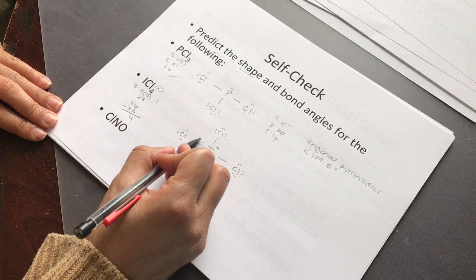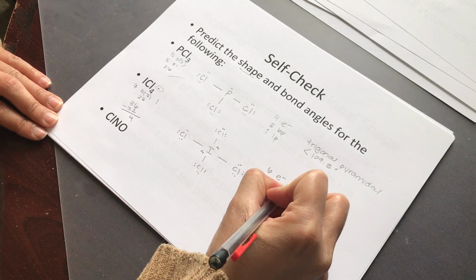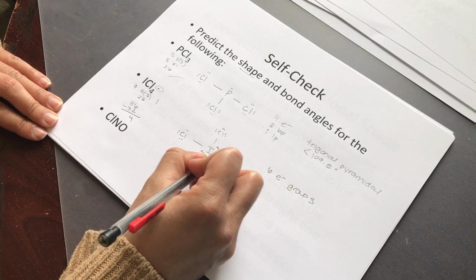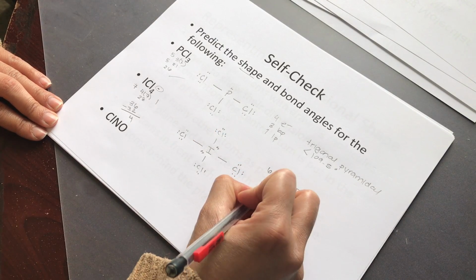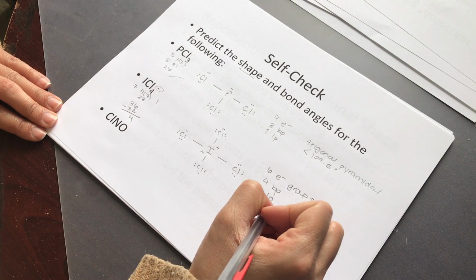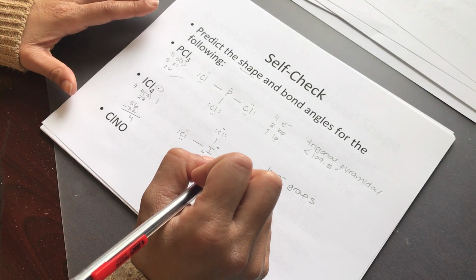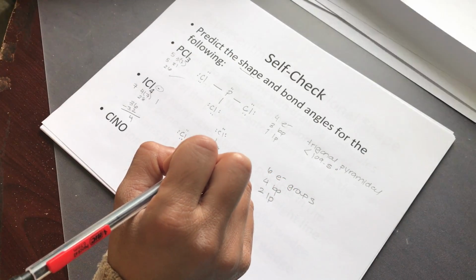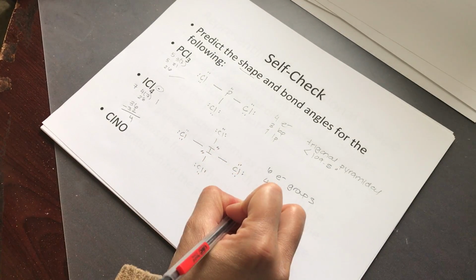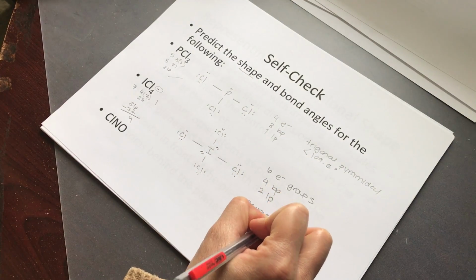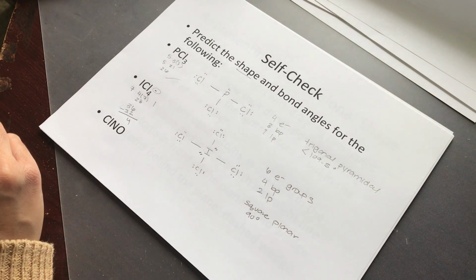1, 2, 3, 4, 5, 6. 6 electron groups. 1, 2, 3, 4 bonding pairs, 2 lone pairs. This shape is, from the chart, what we just talked about with the octahedral shape, when we have 6 electron groups, 4 bonding and 2 lone pairs: square planar. And my angle is 90 degrees.